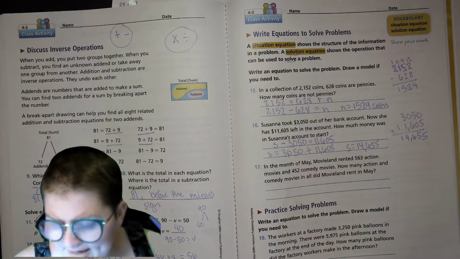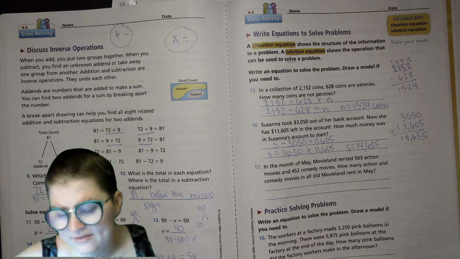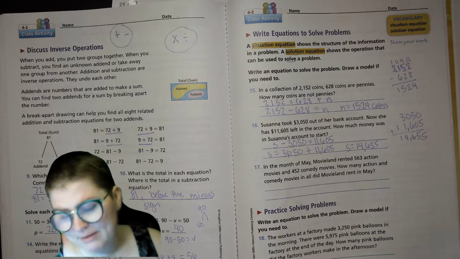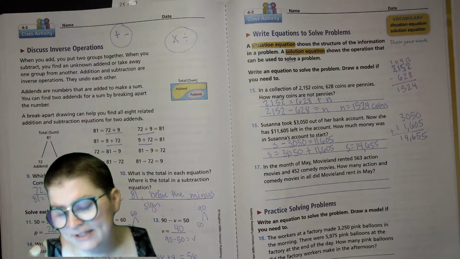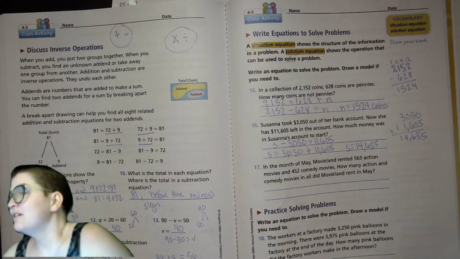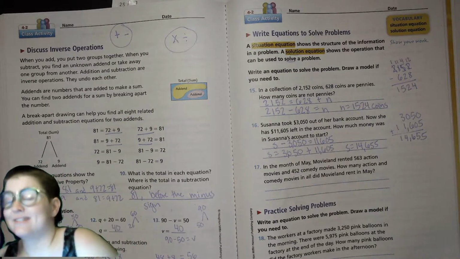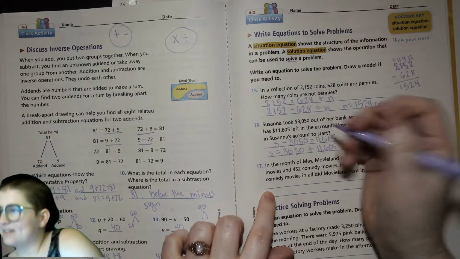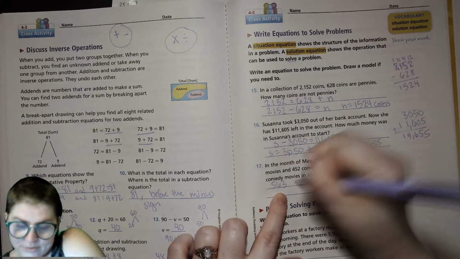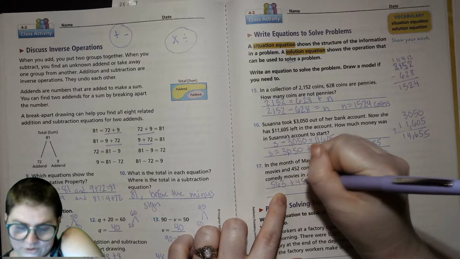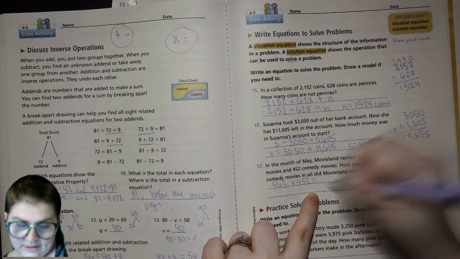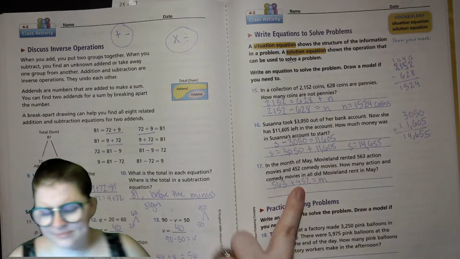In the month of May, Movieland rented 563 action movies and 452 comedy movies. How many action movies and comedy movies in all did Movieland rent in May? So this one, that's actually kind of the same equation, right? So you're going to have your 563 action movies and your 452 comedy movies to get M for movies.